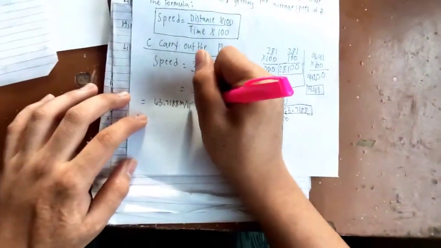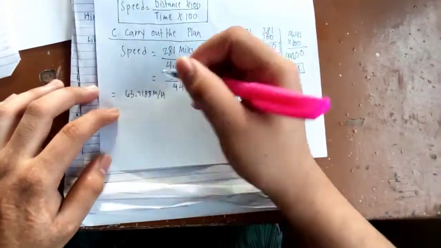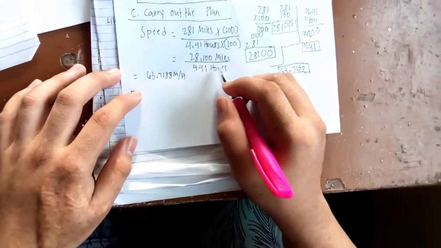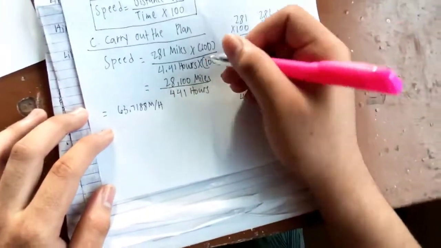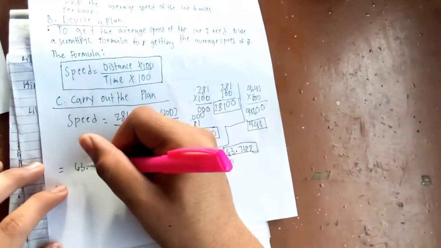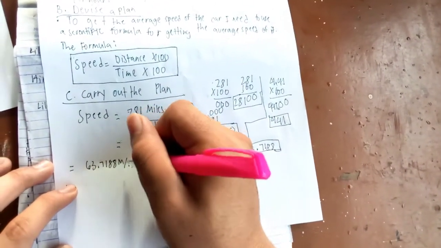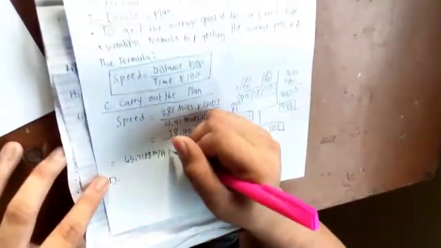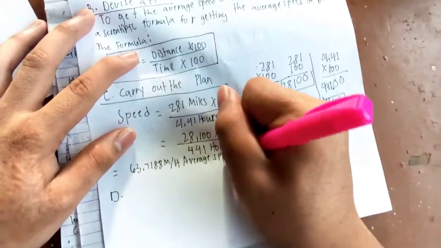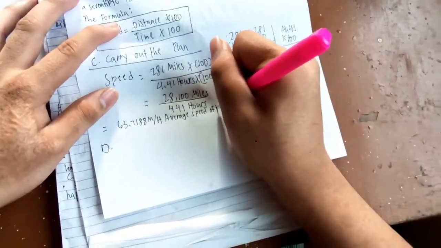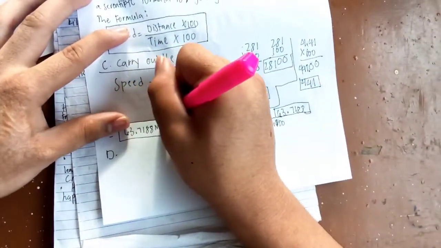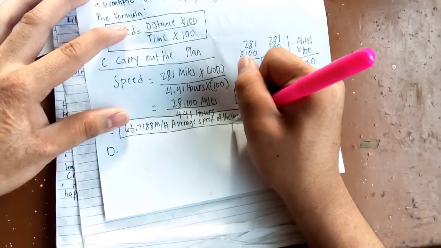miles per hour. So where do we get the miles per hour? Of course, we can remove it since there are different kinds of units. This is miles, this is hours. After dividing, they will become 1. So 63.7188 miles per hour, average speed of the car. We need to box it so that our teachers can easily see the answer of the problem.